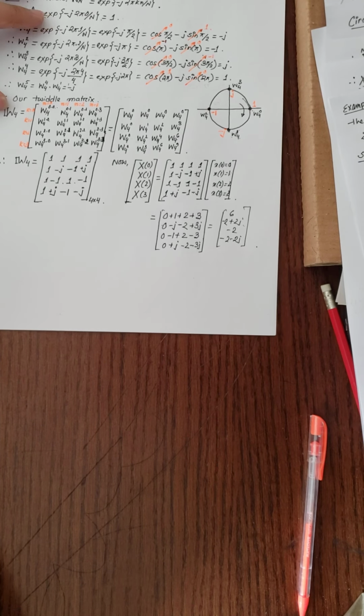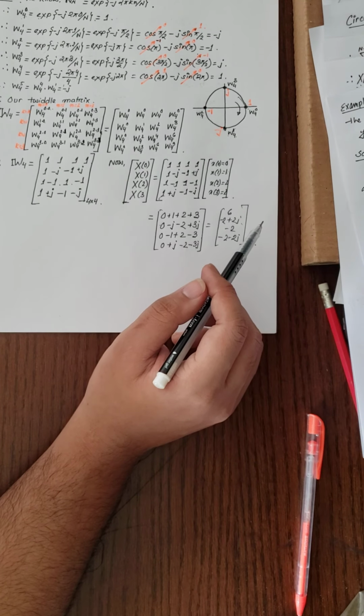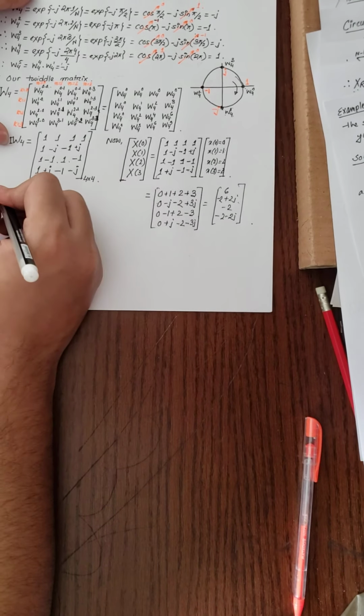So now we are also asked to verify this result using the IDFT relationship.